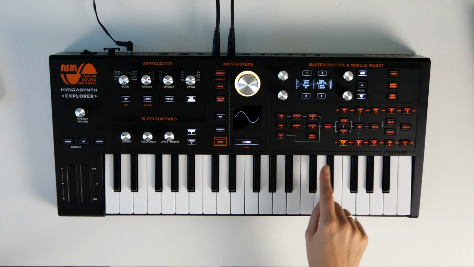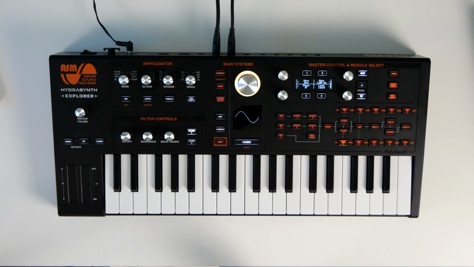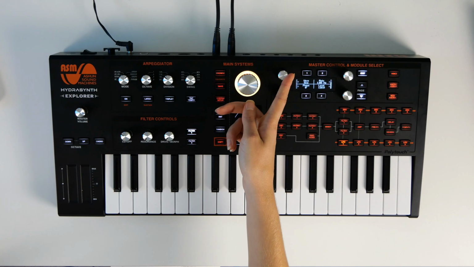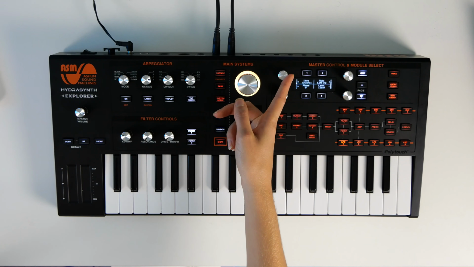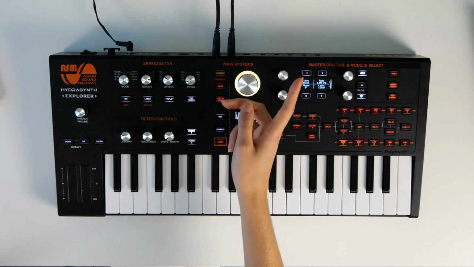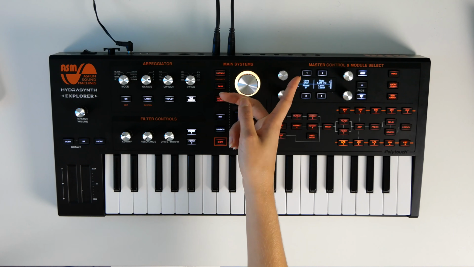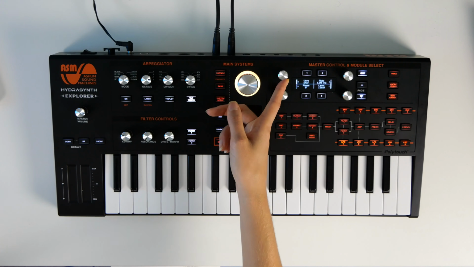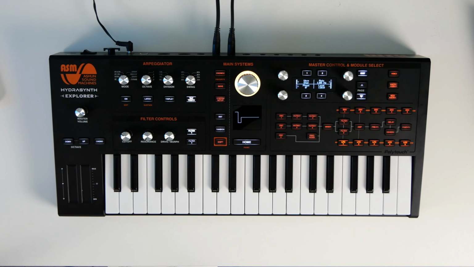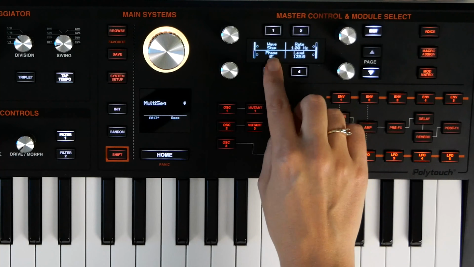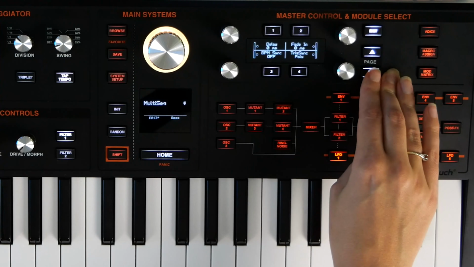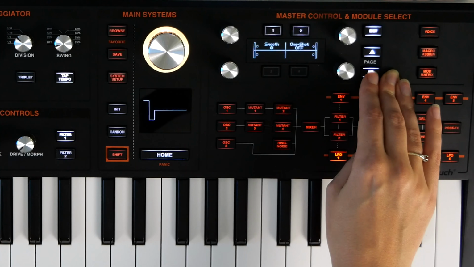So inside the Hydrasynth, if we click on our LFO, we've got a whole bunch of different options, right? We've got all of our standard LFO shapes, and then in addition to that, we have this really cool option, which is here referred to as step or step LFO. So the stepped LFO allows you to create your own LFO shape that is up to 64 steps long.